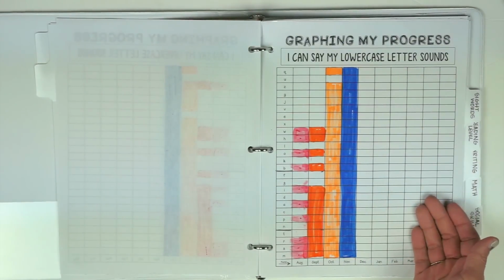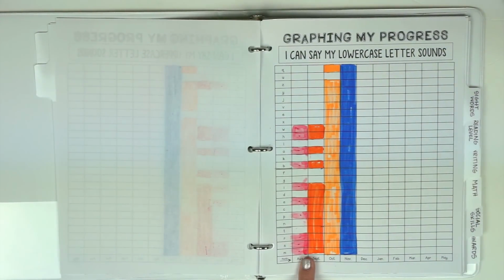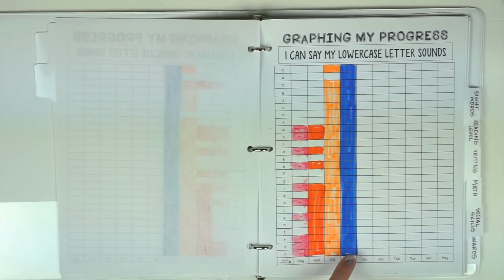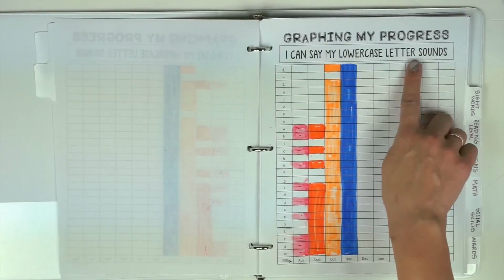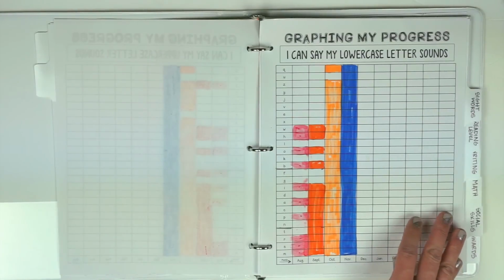Same situation here. She didn't know as many when she first came to me in August. September we grew. October we skyrocketed, and in November we completely got them all. And this is for lowercase letter sounds. And it says, I can say my lowercase letter sounds.